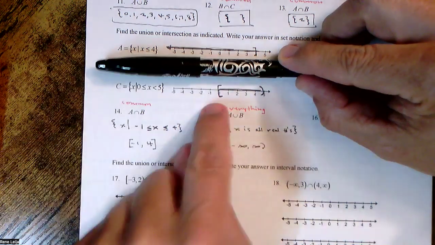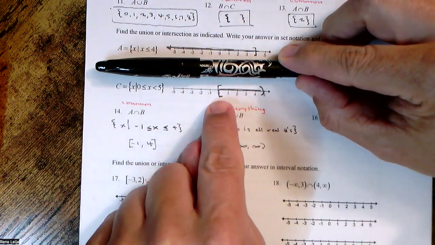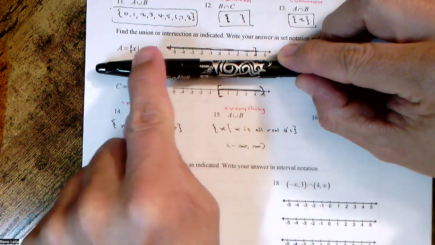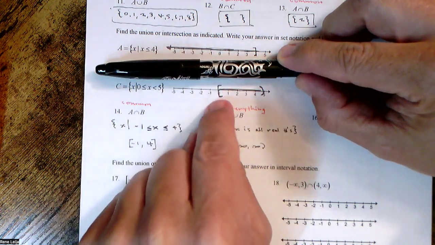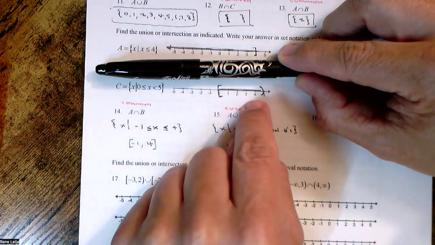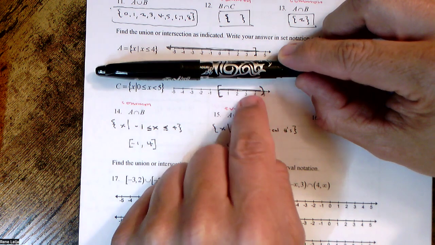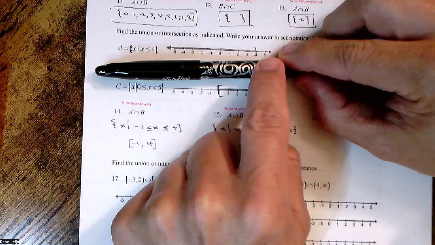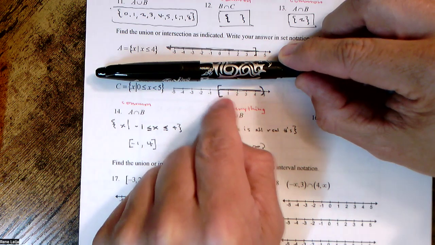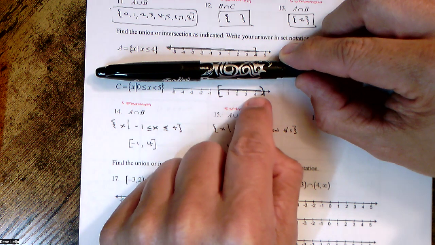Well, C starts at 0, even though A goes beyond 0, but C starts at 0. And then A ends at 4, even though C goes to 5. 5 doesn't exist in set A. So the only part that's common is going to go from 0 to 4.